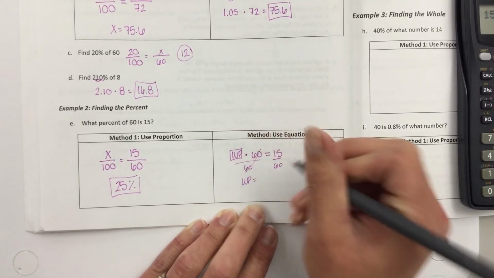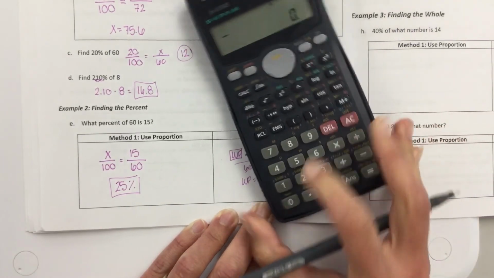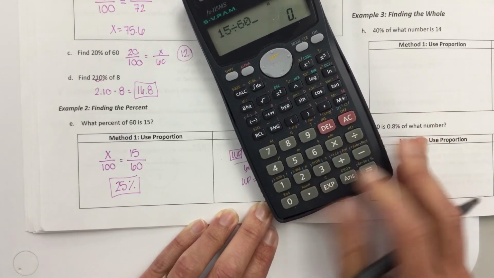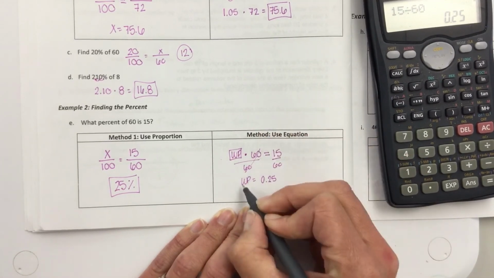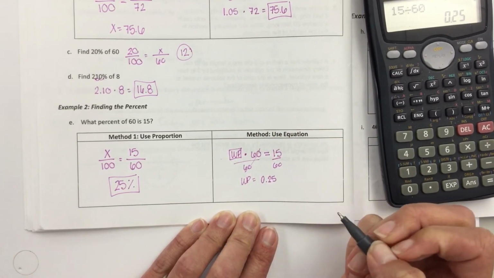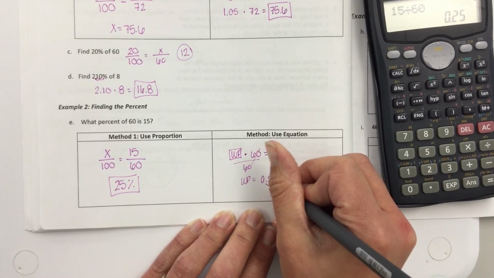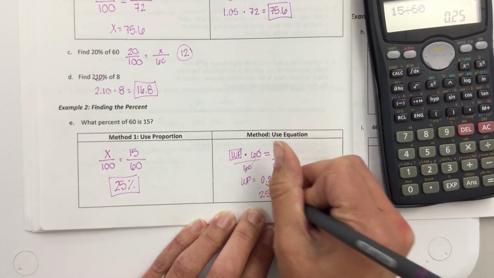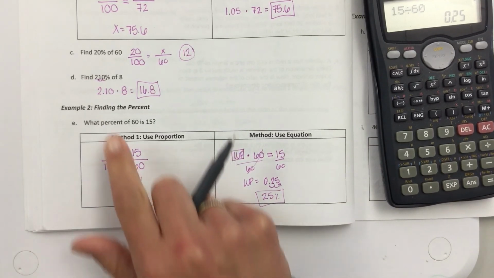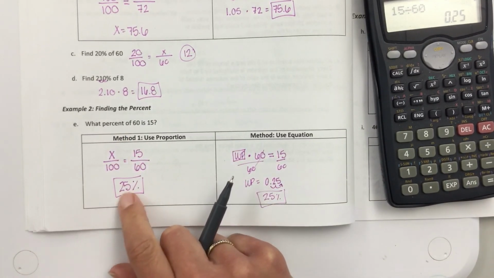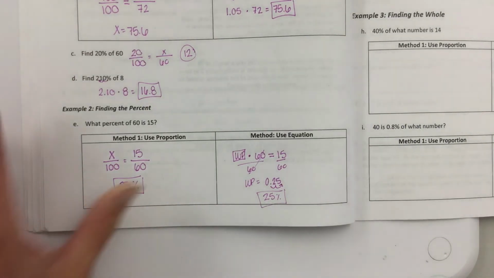What percent equals, and then if I take 15 divided by 60, I get 0.25. I like to use WP because that reminds me that I need to put it into a percent. You do that by moving the decimal 2 places, so it'd be 25%. That's the only thing I like, is that if you are working with percents in the proportion method, you don't forget to change it into a percent.